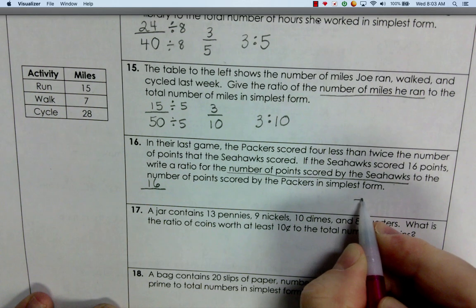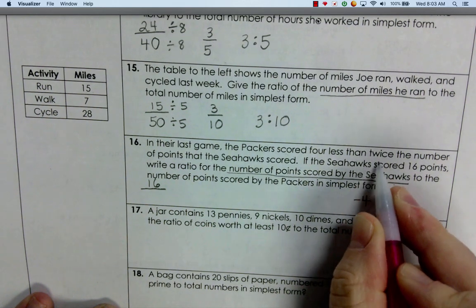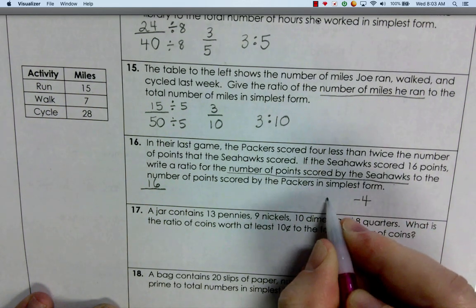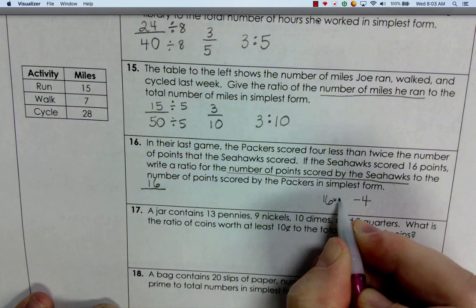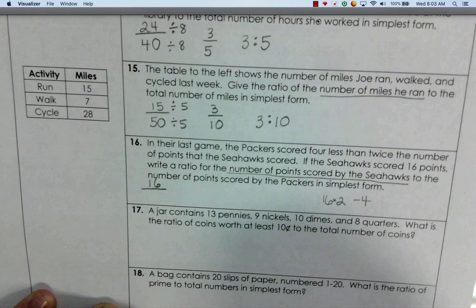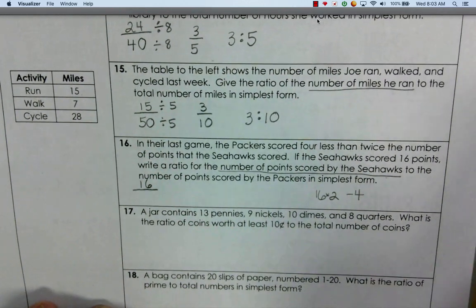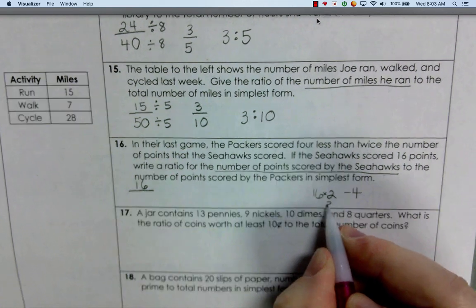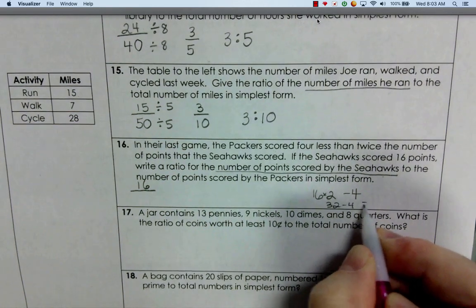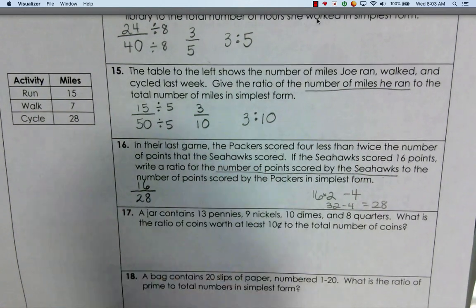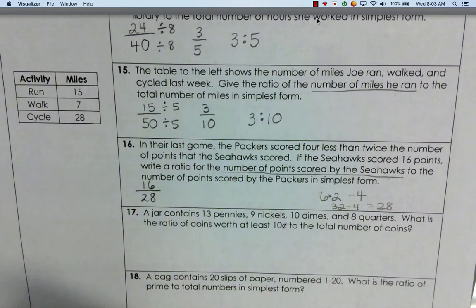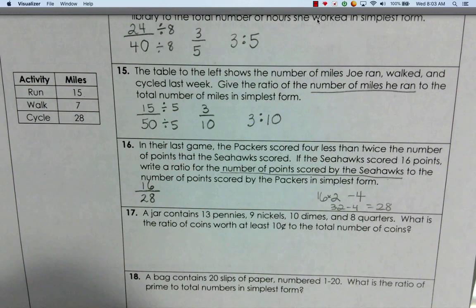So I have 4 less than something, so something minus 4, and then twice the number of points. So 16 times 2 minus 4 is basically what we're doing. 16 times 2 is 32. And then I have 32 minus 4, and you get 28. Whew. That's a good one.